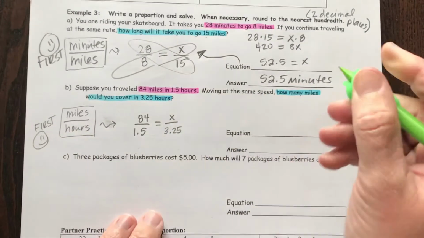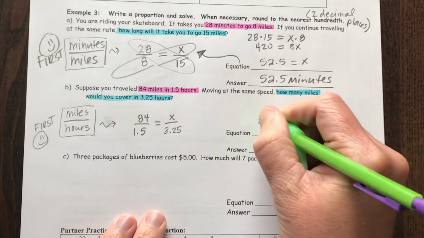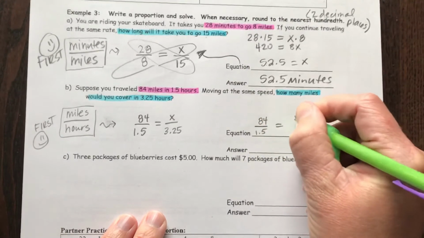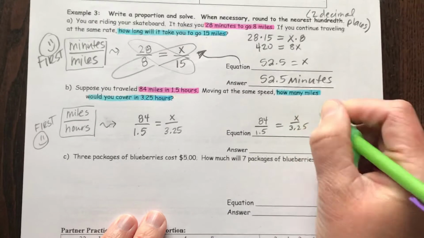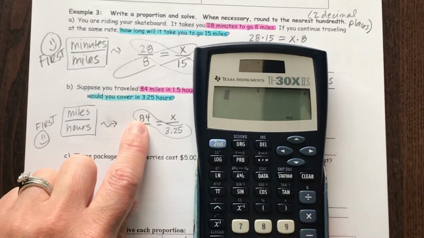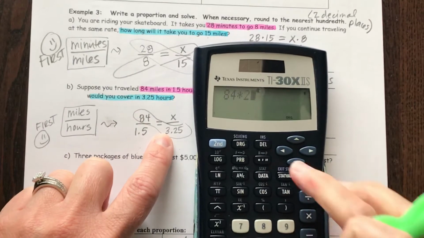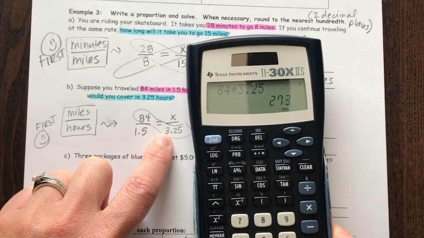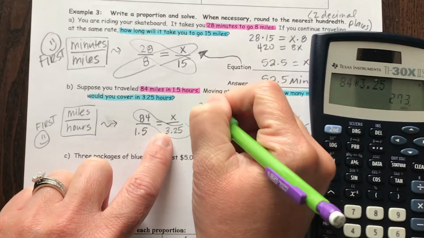And now I'm going to write my equation here since I didn't do that last time. And x over 3.25. Now if I cross multiply, 84 times 3.25 is 273.